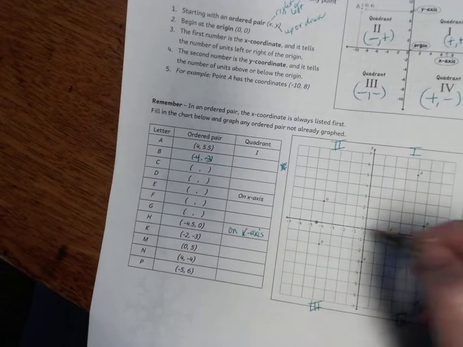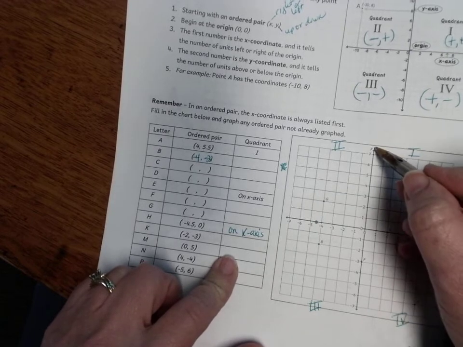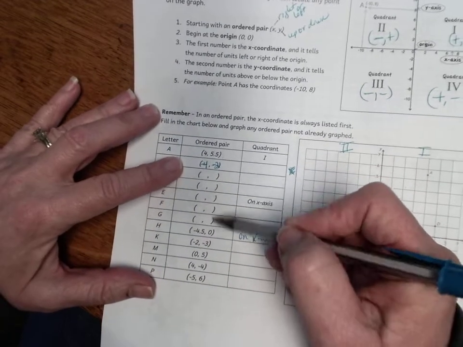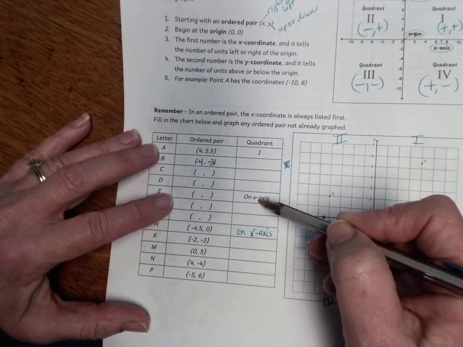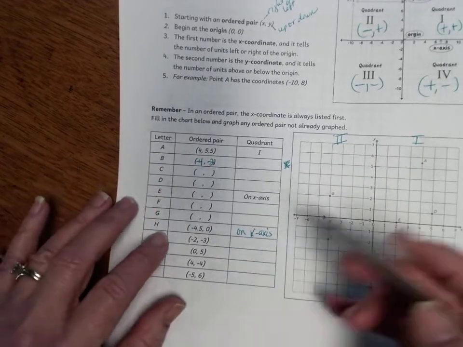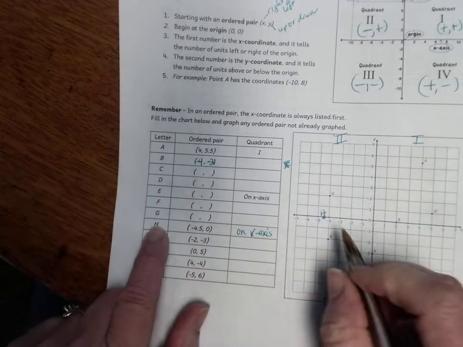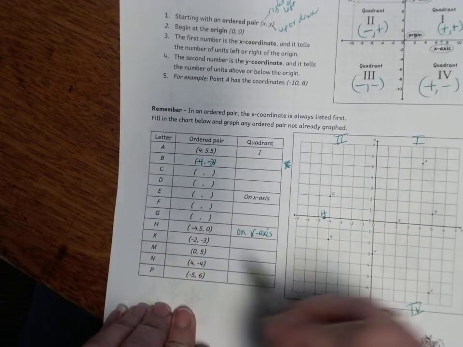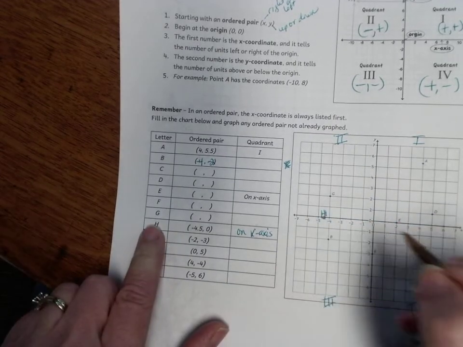So if it's on the axes, this is your x-axis, this is your y-axis. So these, you're finding the ordered pair and listing the quadrant or the location on the axis. Here you're plotting. Now here's what I want you to do. When you plot that point, also label it H, because pretty soon you're going to have 1, 2, 3, 4, 5 points, and I don't know which is which. So label the point the letter it's given.